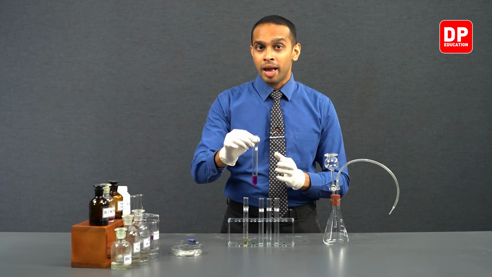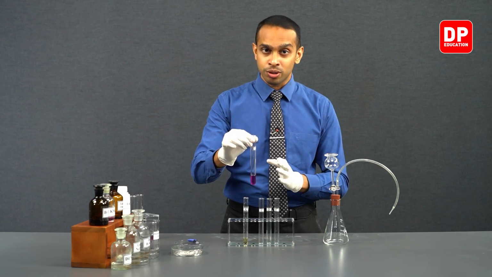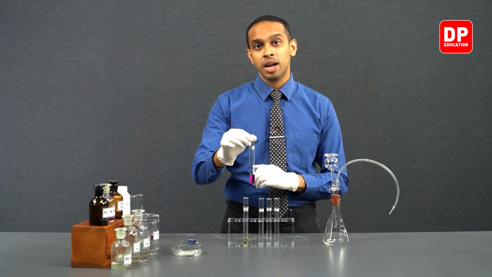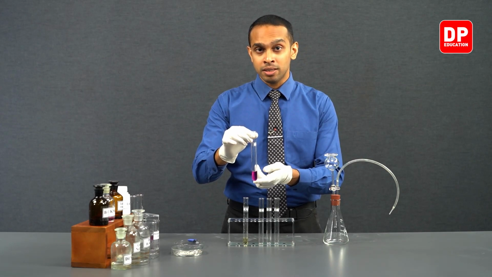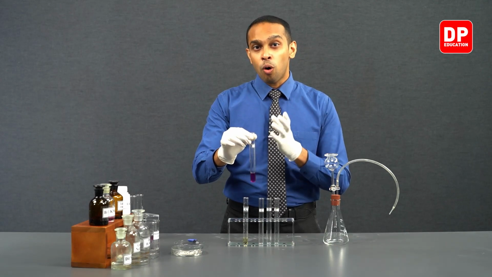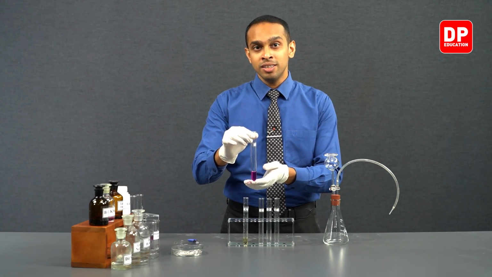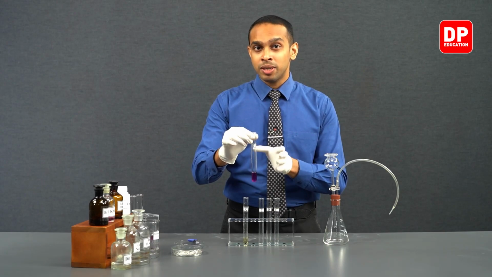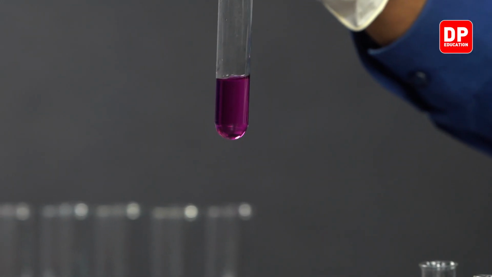As you know, alkenes and alkynes both are unsaturated hydrocarbons, so we can expect the ethyne gas also to change the color of this alkaline potassium permanganate into a brown color.